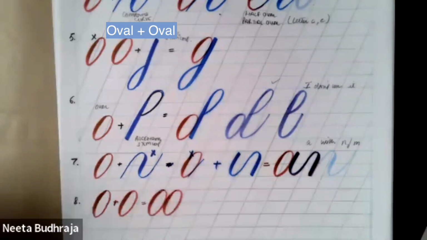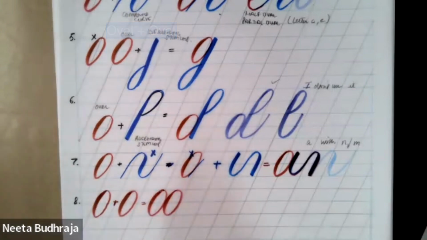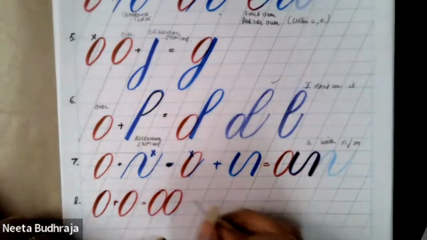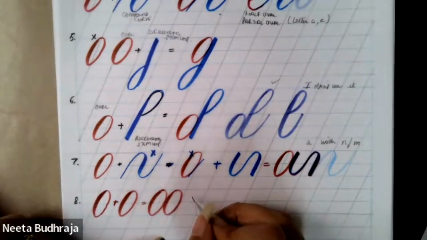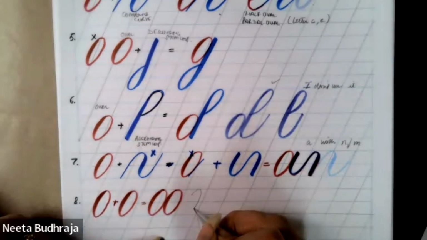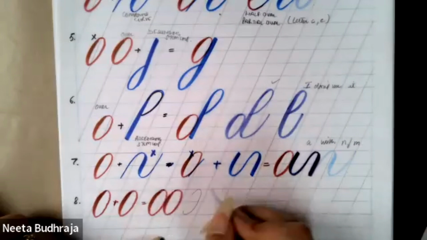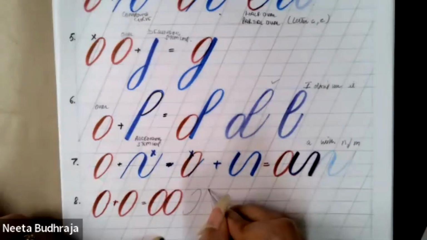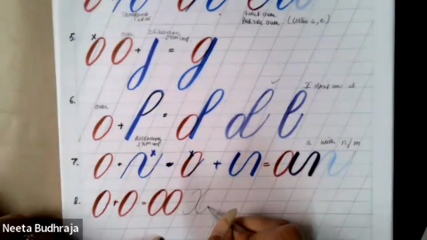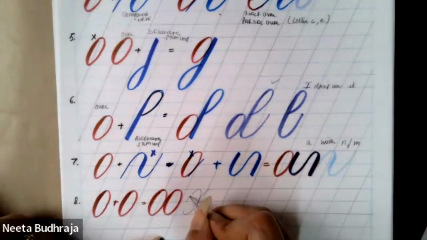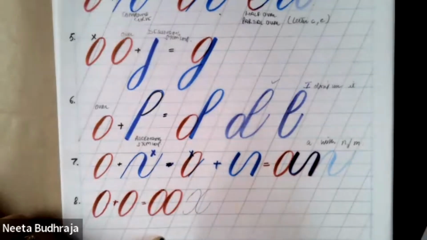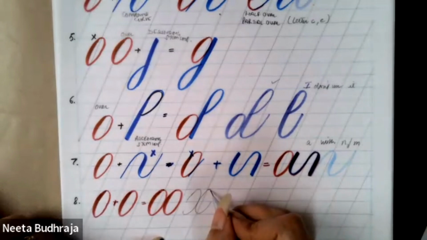If you see, if we take just the partial oval or some part of the oval like this and this portion, so this can be used in creating our letter X. So that can be done.